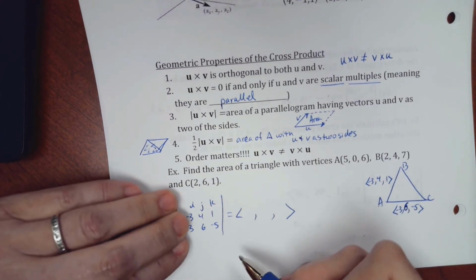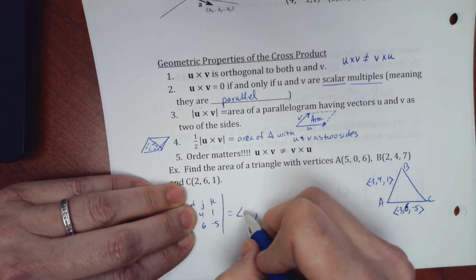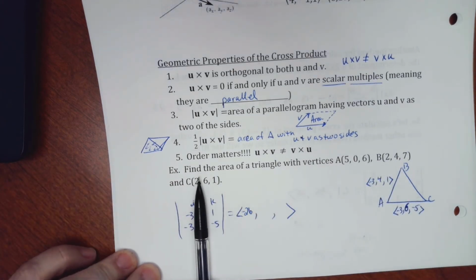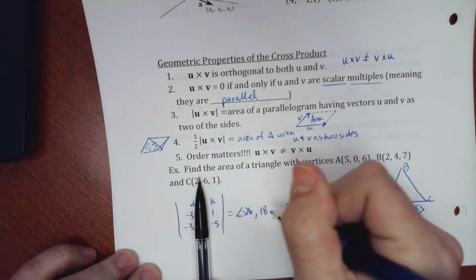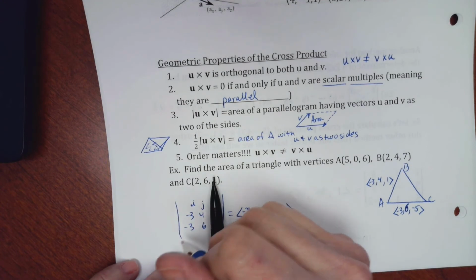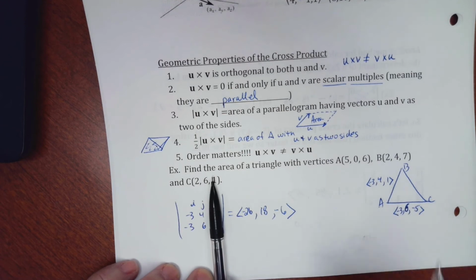So cross off i, I get negative 20 minus 6, so negative 26. Cross off the middle, I get negative 15 minus negative, I get 15 minus negative 3. So 15 plus 3 is 18. And here, I get negative 18 minus negative 12. So negative 18 plus 12 would be negative 6.